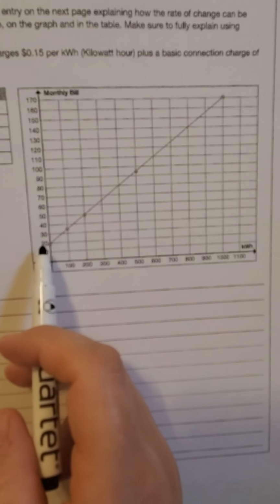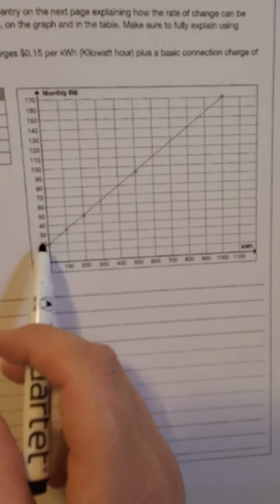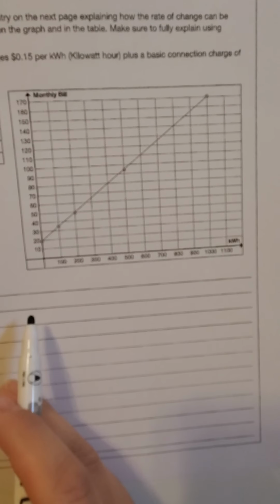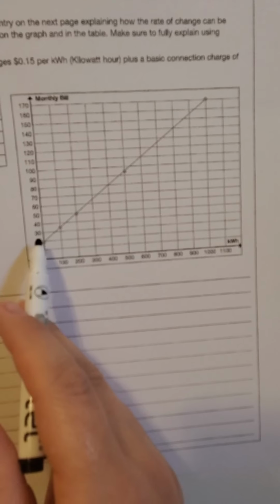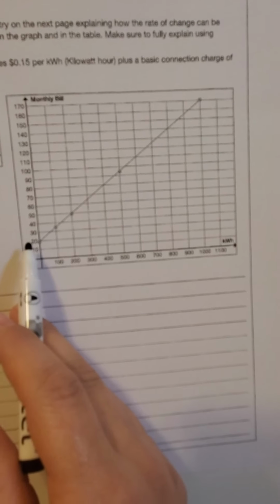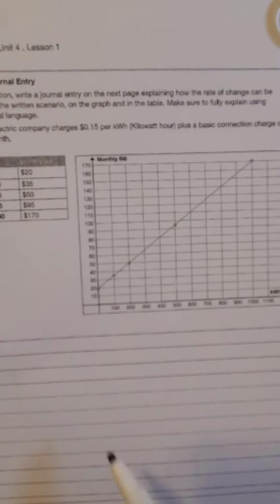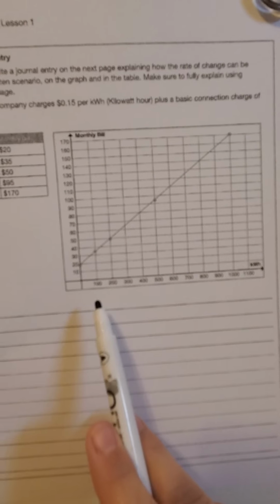All right, so we're going to look at the graph next. Can everybody see the graph? I know you can see it on yours. If you notice this, where's it starting? It's starting here at $20. That's my y-axis, so that's my y-intercept. That's where I'm starting. It's hard to show 15 cents per kilowatt hour on this graph when you're starting at $20, so they went to 100 kilowatt hours.